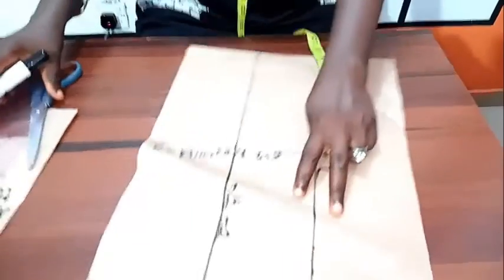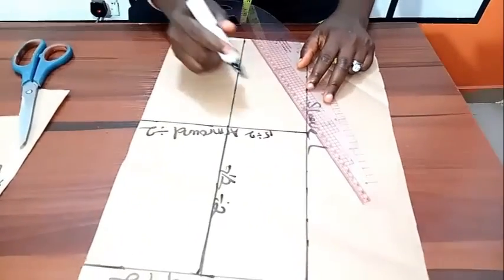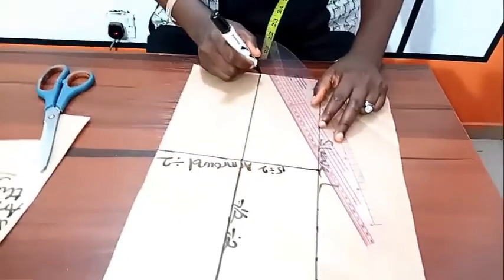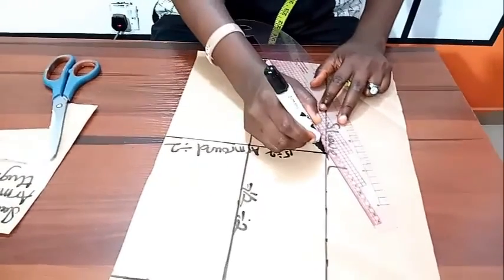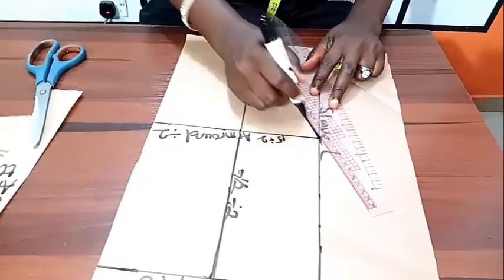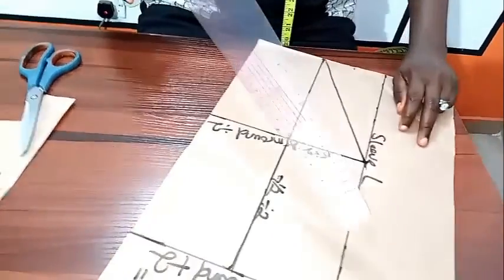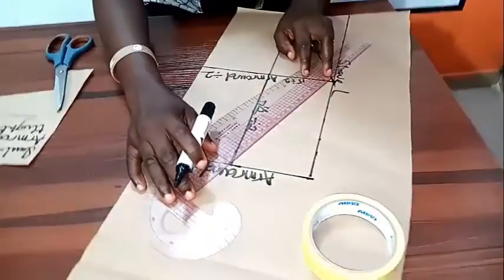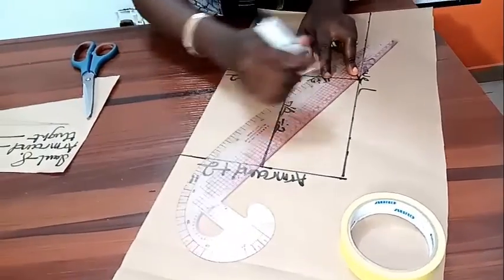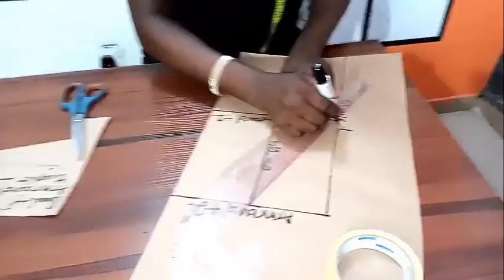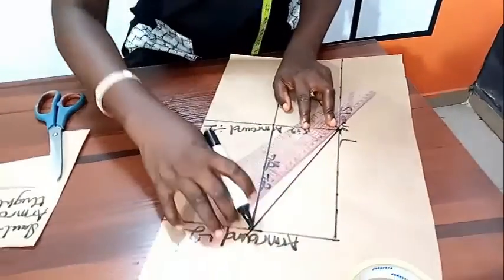So the next thing I'm going to do now is to join this point to this point. So I'm going to make a line to join those 2 points together like this. And this one also like this. This part also like this.